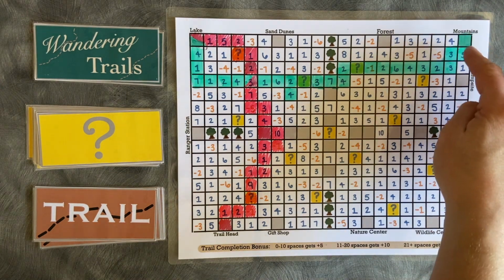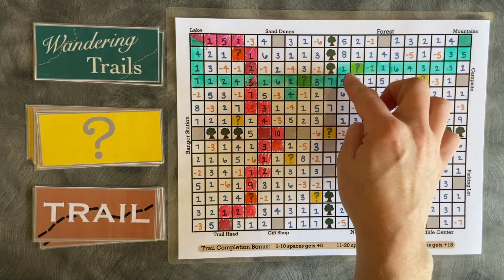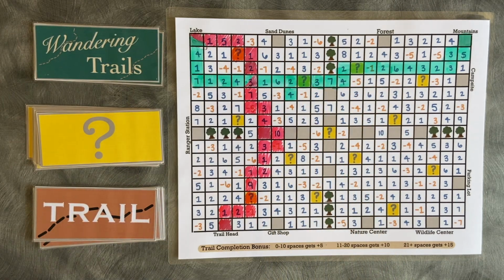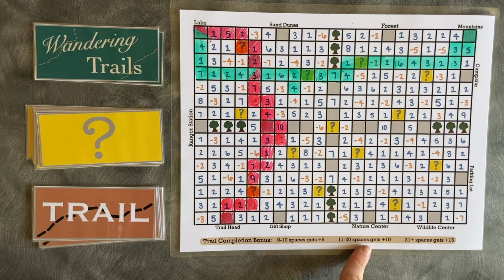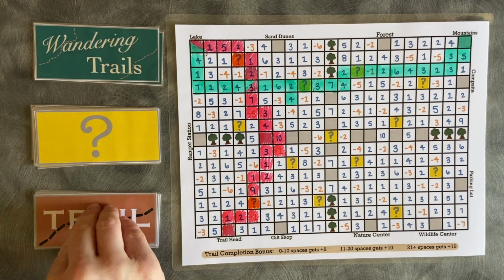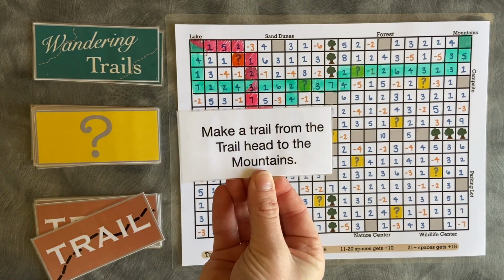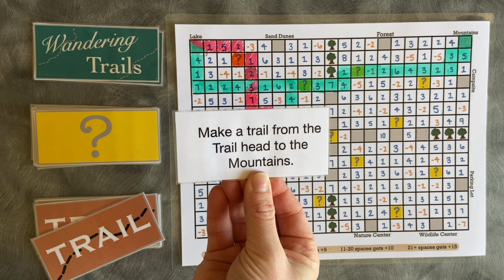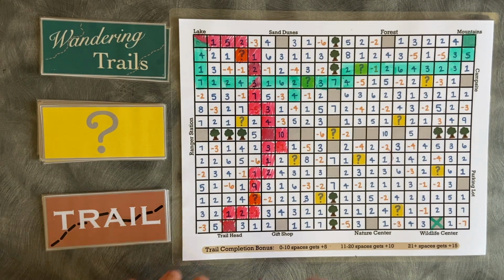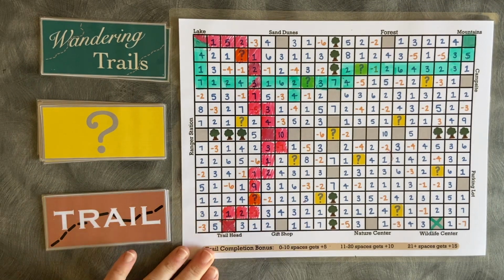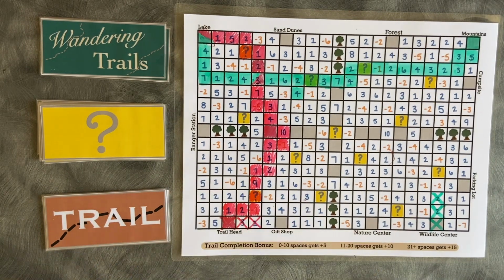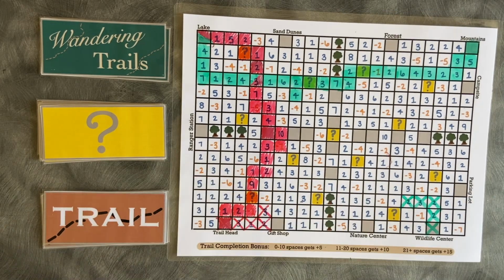Once your trail is completed, make sure you count the total number of spaces you completed it in. Give yourself a bonus based on the number of spaces you used. The bonuses can be found at the bottom of the game board. Once you have completed your first trail, on your next turn, draw a new trail card. Player 1's new route is from the trailhead to the mountains, while player 2 will go from the wildlife center to the forest. You and your opponent will not always begin your new trails at the same time. Let's watch while a few turns are taken as the players begin creating their second trails.